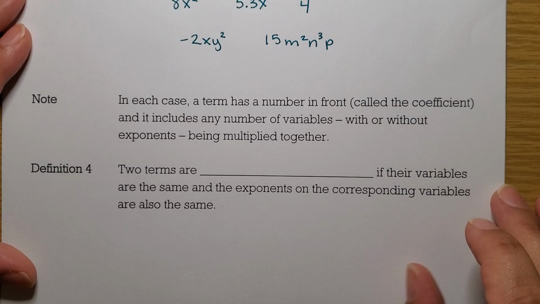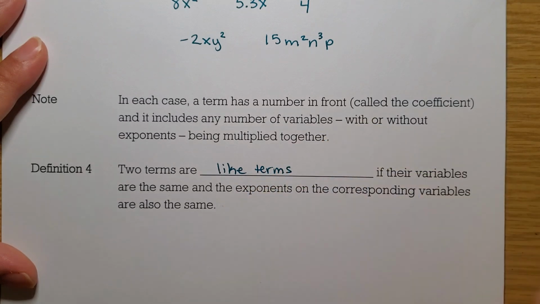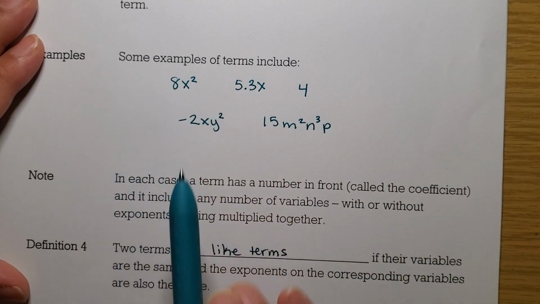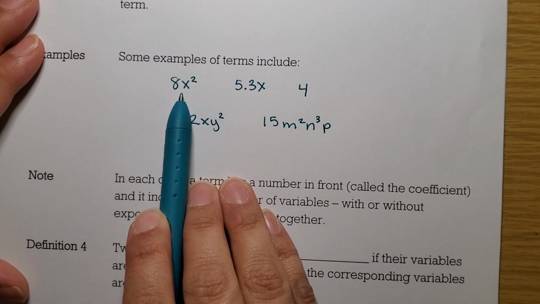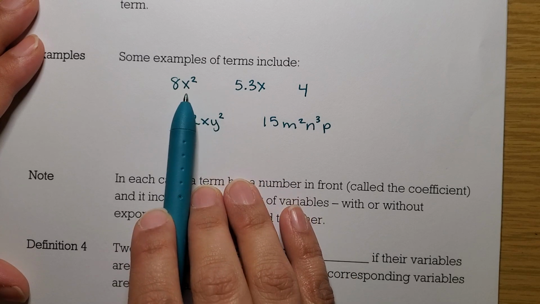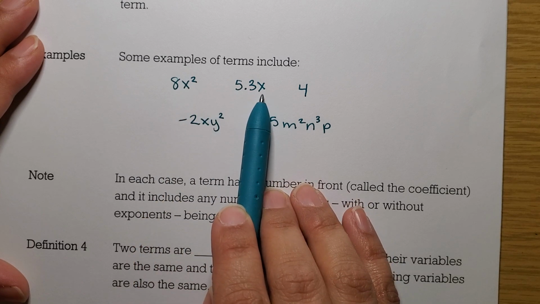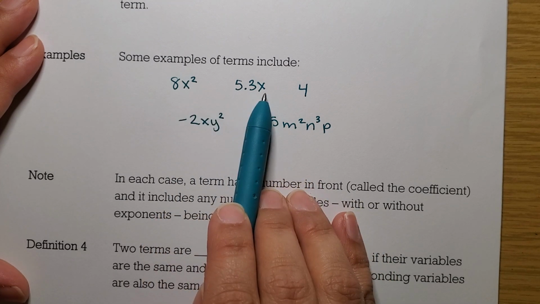Now, two terms are going to be called like terms if the variables are the same and the exponents on the corresponding variables are the same. All of these terms that I wrote up here, none of them are like terms. For example, these two, the 8x squared and the 5.3x, they both have x's. But notice that the exponent on this x is a 2, and the exponent on this x, which isn't written, is just a 1. So even though the letter is the same, they have different exponents, so they're not like.